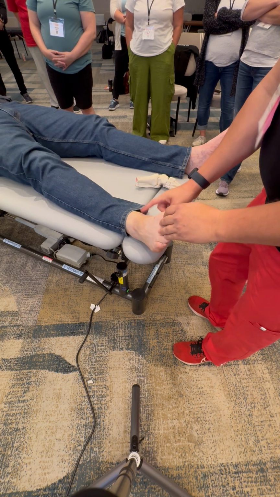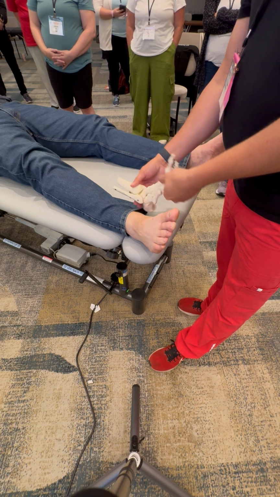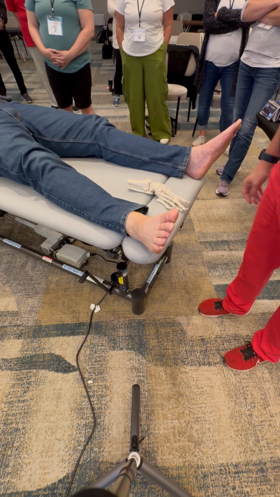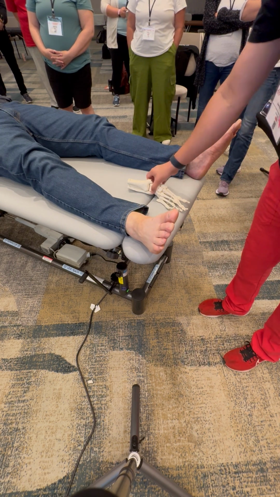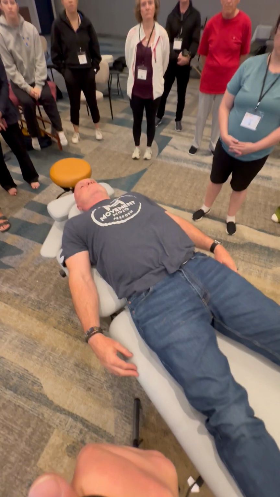Again, the reason why I'm adjusting the ankle is because the head and neck do this movement. If I don't touch this, he's right away going to go back on his toes. Then we're going to move up into the upper body, to where he's having the breathing issues now.